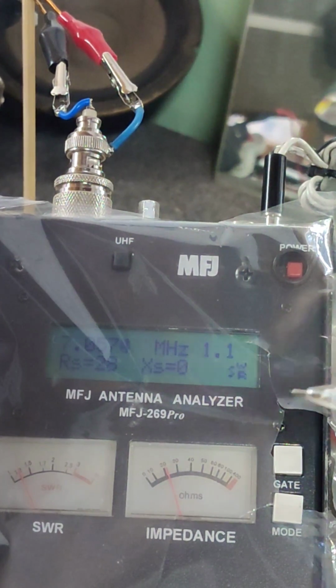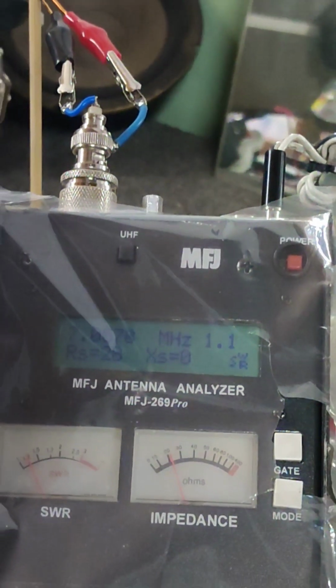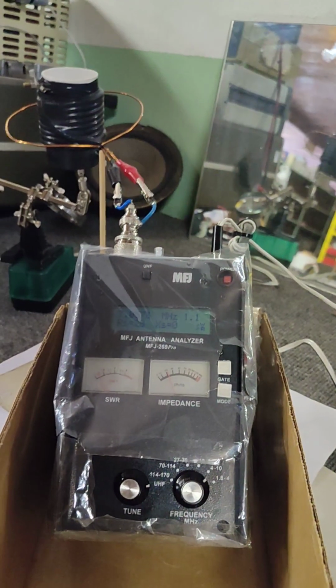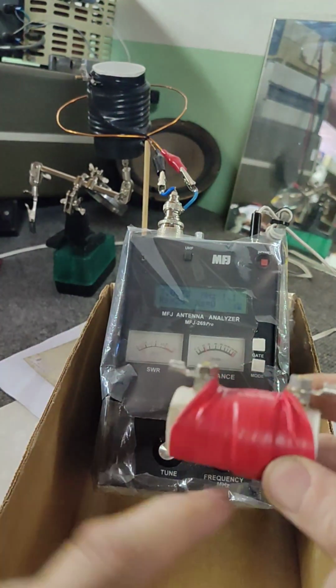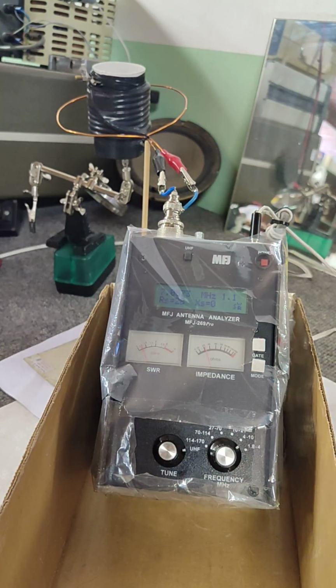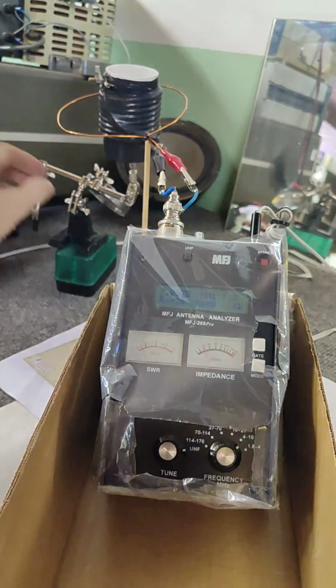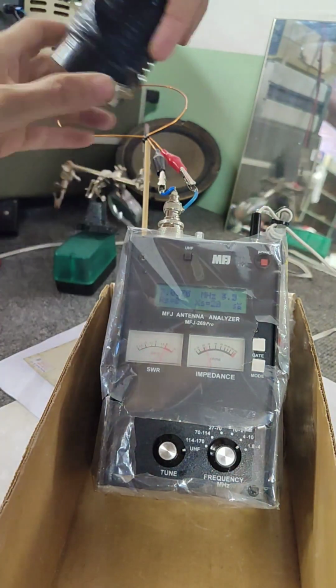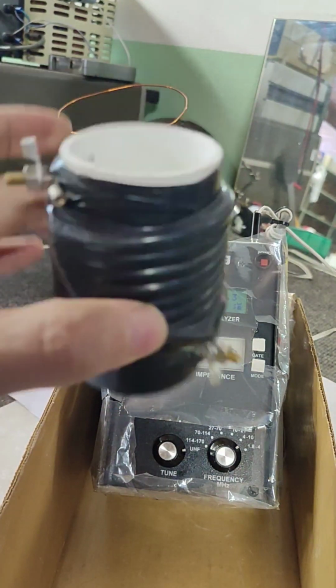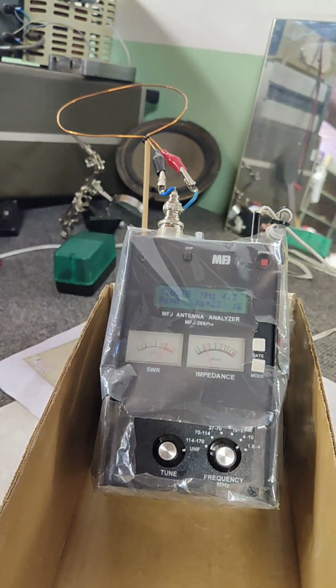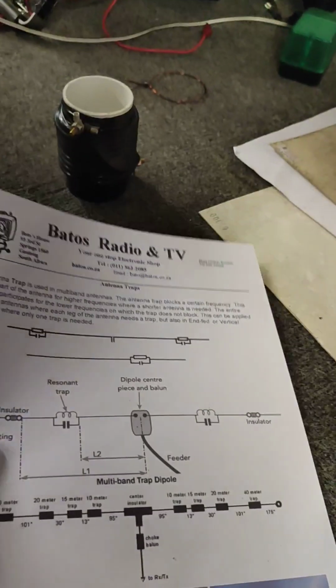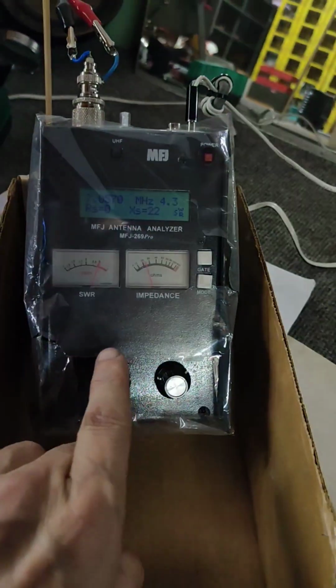So basically what we have done right now, let me just zoom out, we have demonstrated 2 different traps. One with a capacitor and a coil, and then of course another one, let me just disconnect it, which is this one here, which is made out of coaxial cable. And on that note, I quickly demonstrated how to test traps with the MFJ analyzer.